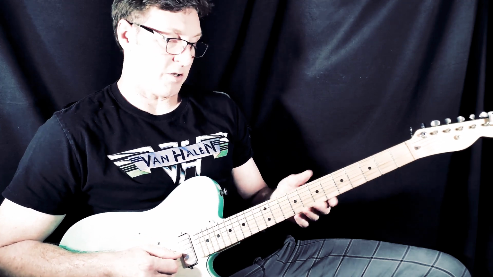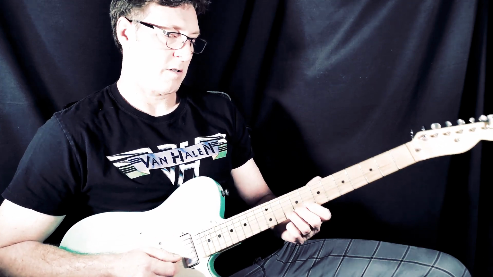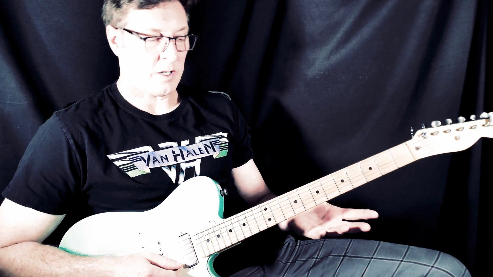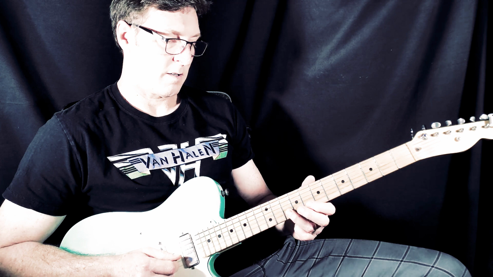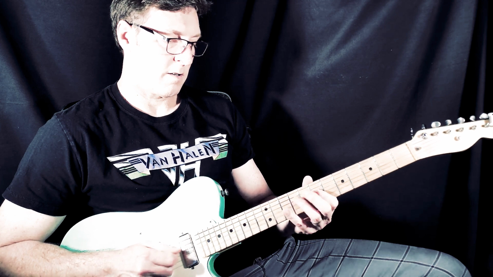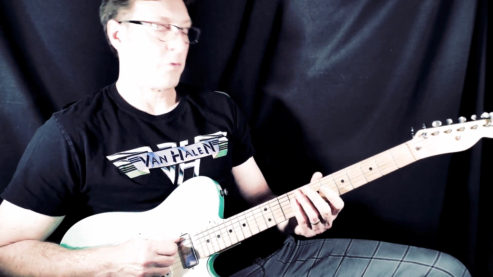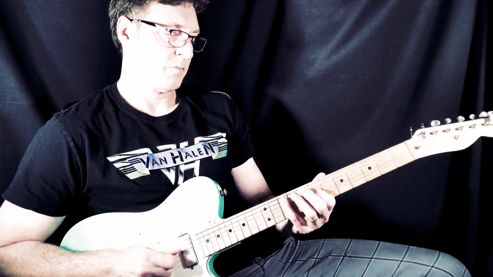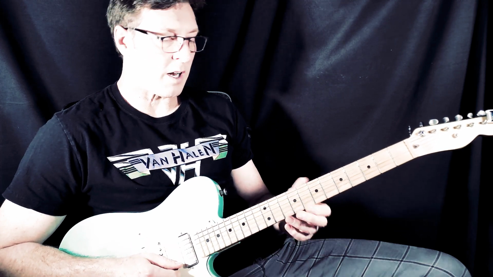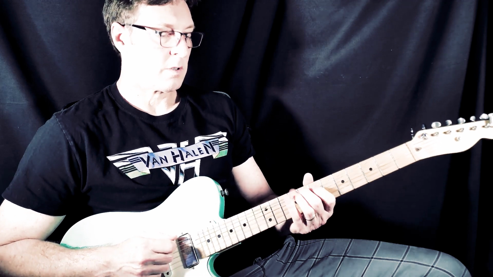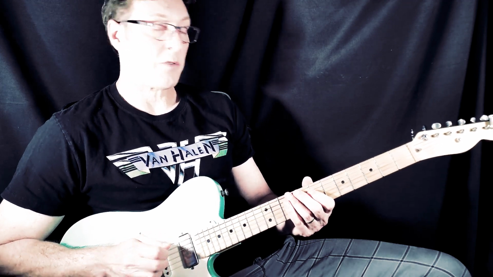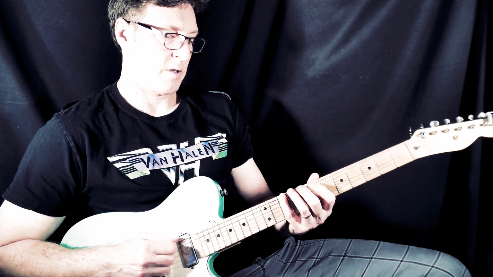So the main thing is just knowing the chord tones, and then you can add on the notes around it. So the major scale pattern 4, I call it. Call it whatever you want. Pentatonic pattern 4. What's nice about that is over the C chord it works great.